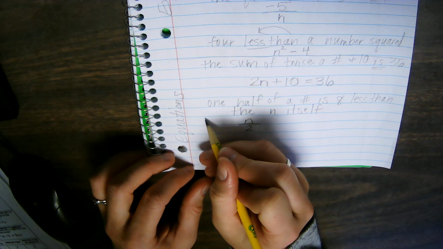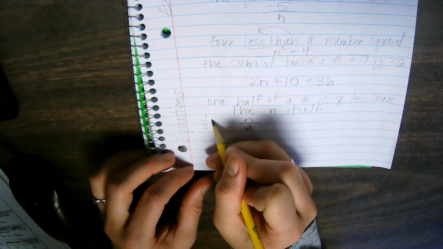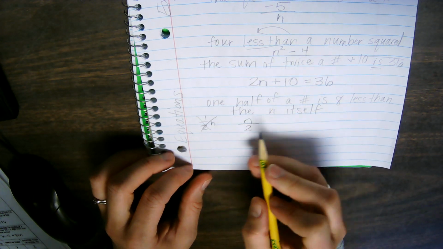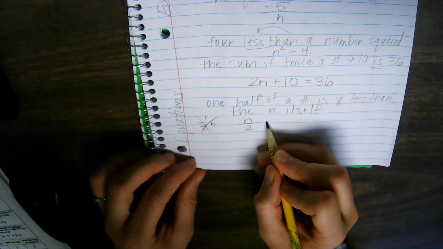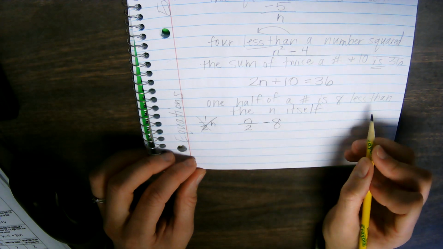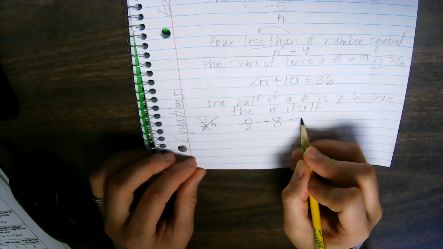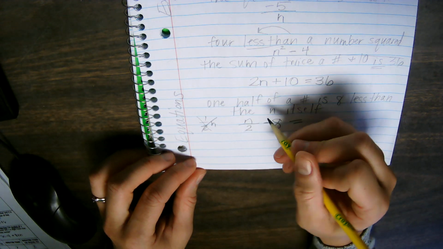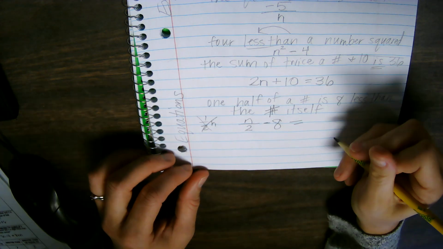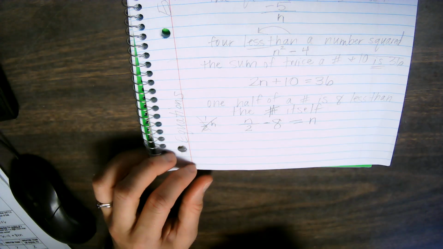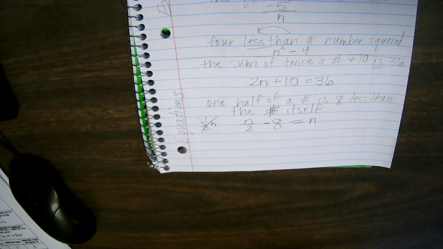Or you could say 1/2 n. Either way would probably be fine. I'm choosing to write it like this. Is 8 less than. So whatever this is minus 8, the number, I put the n, the number itself. So it equals n. That one was really tricky.